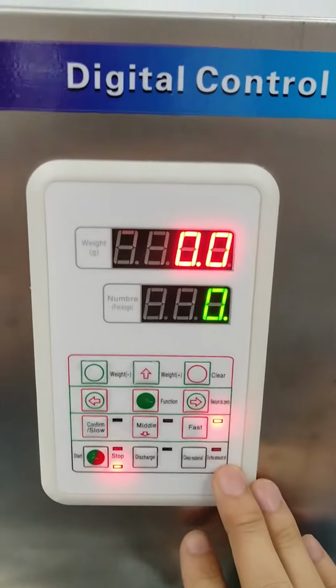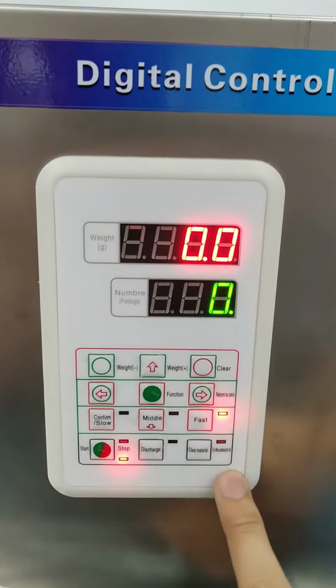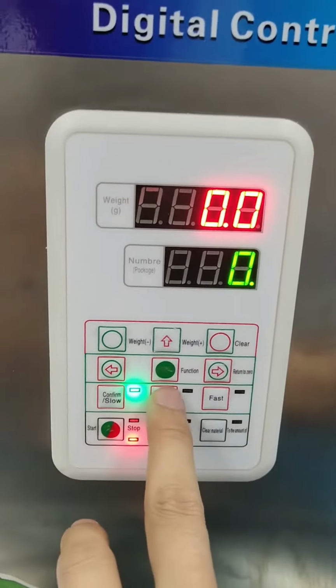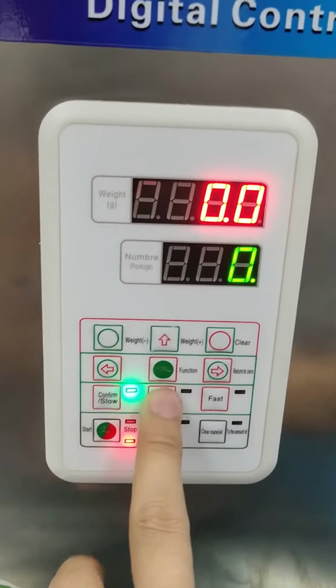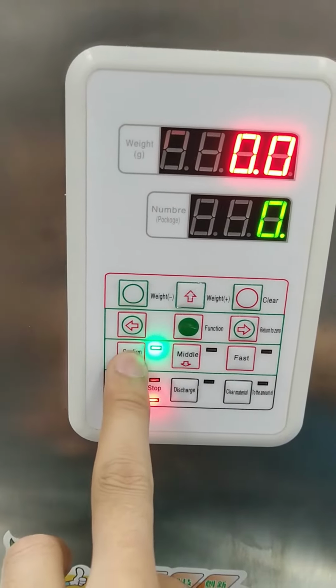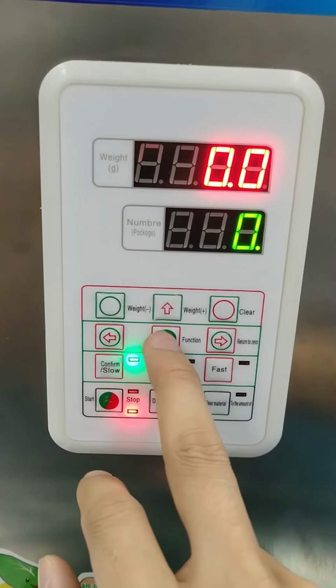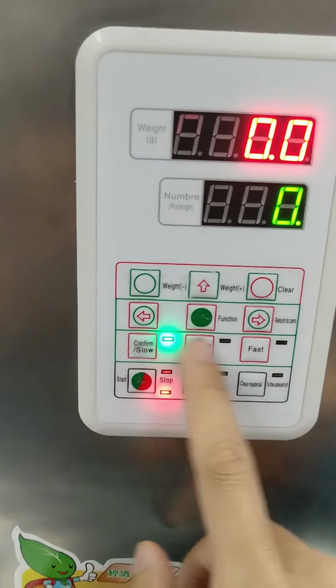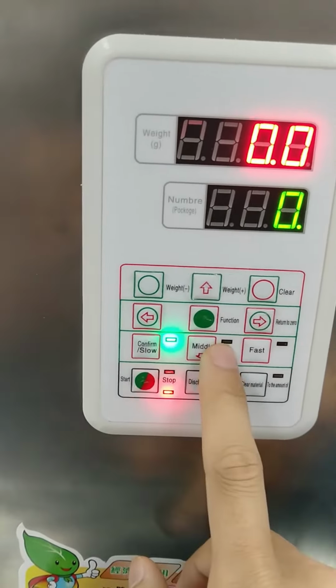So here I'm going to show you how to do it on the control panel. You can see these are 3 different speed settings that were pre-stored on the machine. If we are going to mess with the speed setting, first we're going to choose one of the speeds, okay? Because the settings will override the original default settings. So right now I'm choosing the slow speed. When I'm entering the setting and save, the speed will be saved on this button, okay?